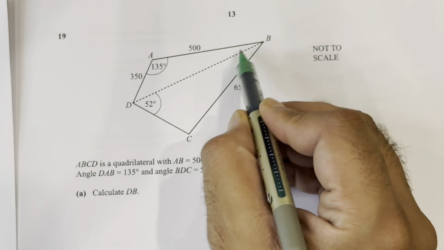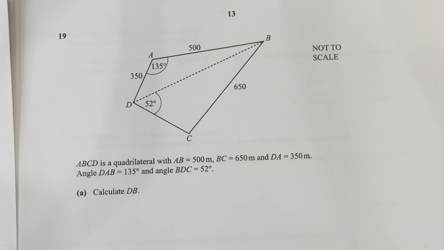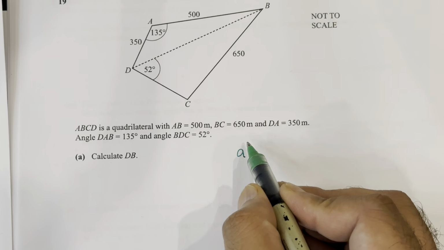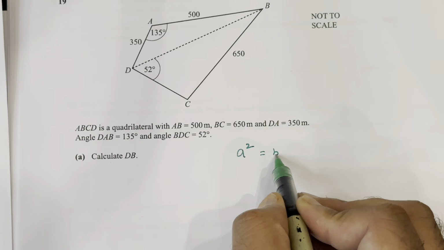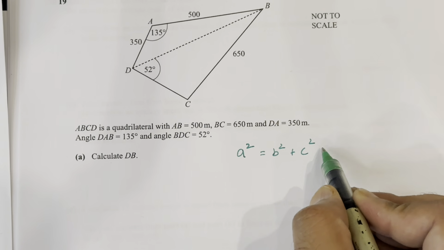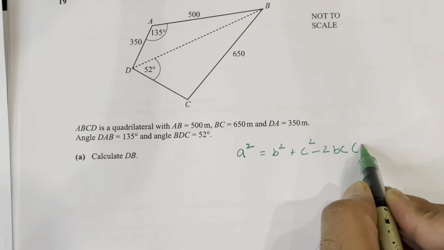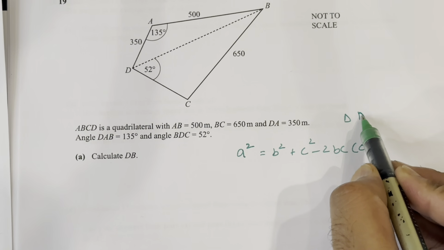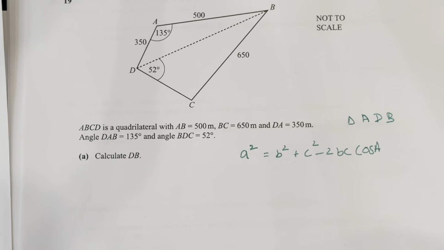Actually BD is this length. So we're gonna use the triangle ADB for calculating BD, and we're gonna use the formula of the cosine rule, that is a square is equal to b square plus c square minus 2bc cos A. For triangle ADB, we're gonna apply this formula.